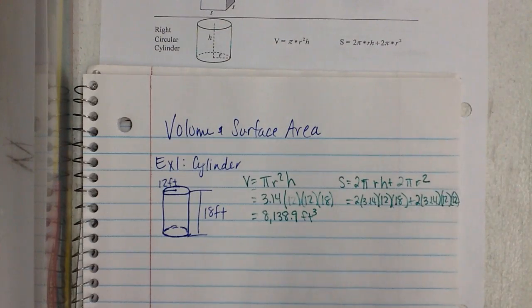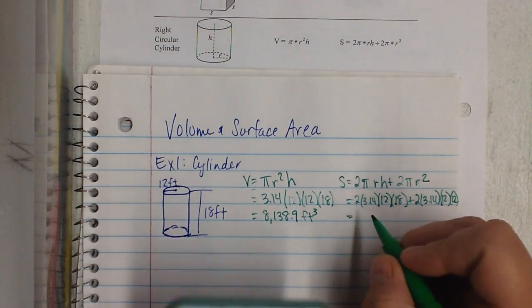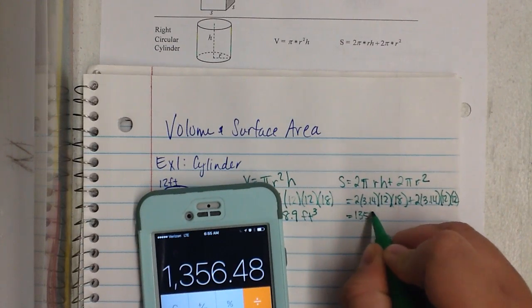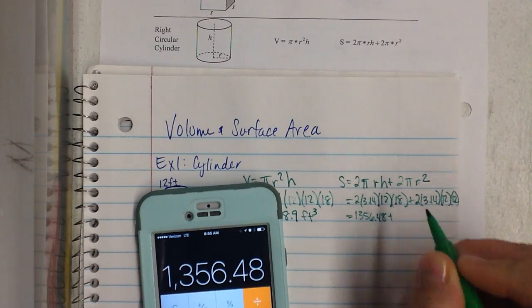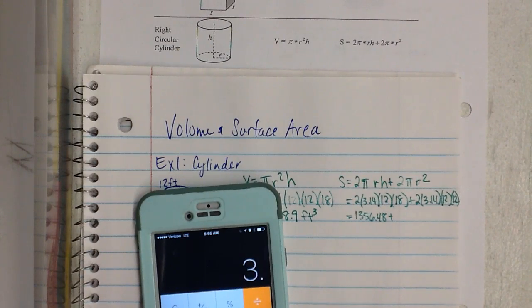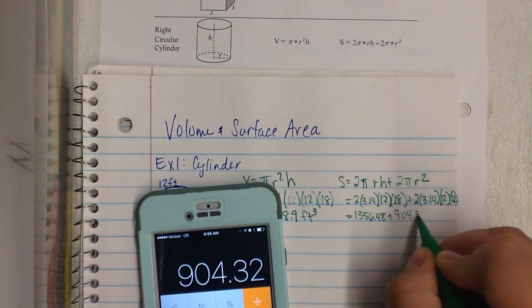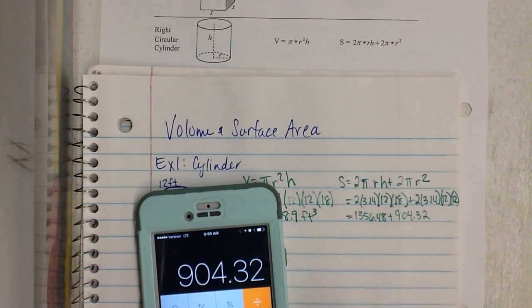Order of operations, we deal with the multiplication first. So 2 times 3.14 times 12 times 18. And we don't want to round until the end. So that's 1356.48, plus 2 times 3.14 times 12 times 12, which is 904.32.